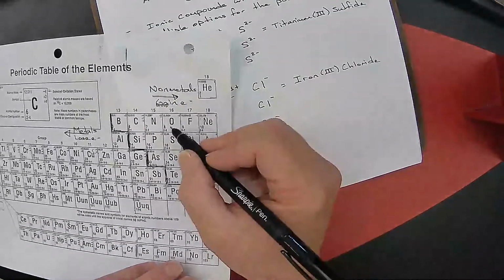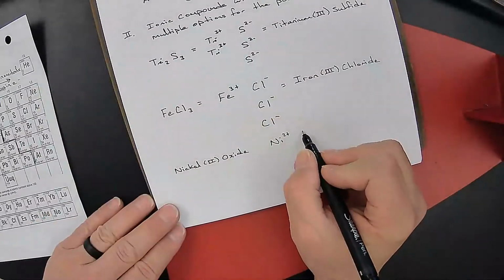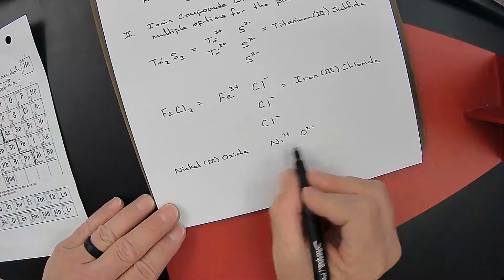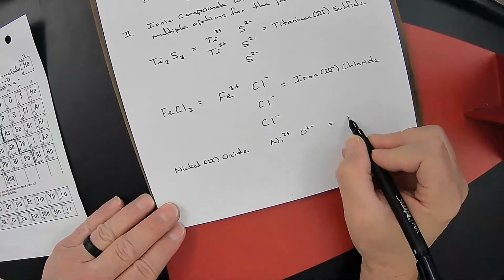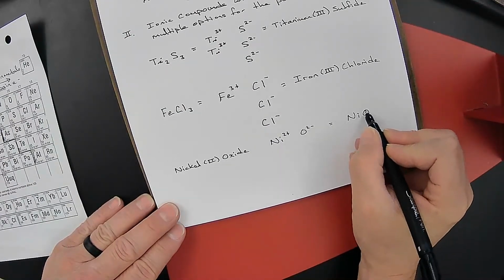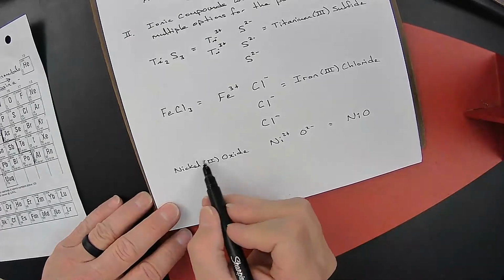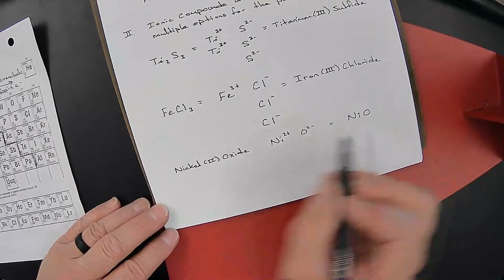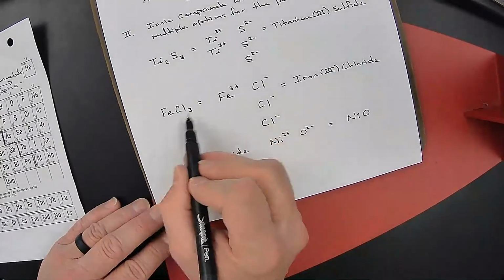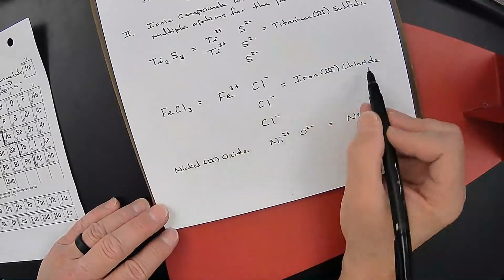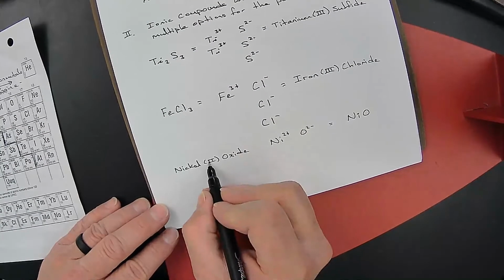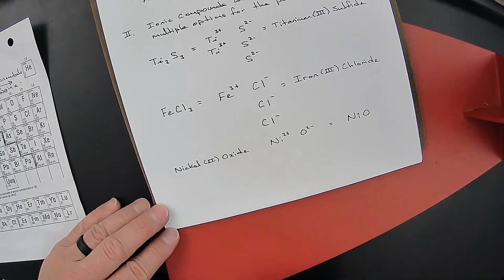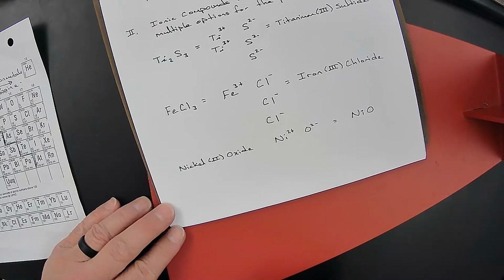Oxide comes from oxygen, which is a 2 minus. So then the formula would just simply be NiO. Notice the Roman numeral is not needed, nor should it be used, because we can deconstruct the formula to the ions to come up with the name, but when we name it, we have to use the Roman numeral.